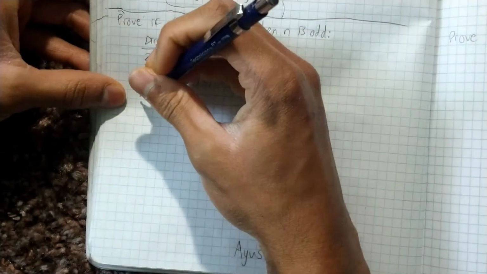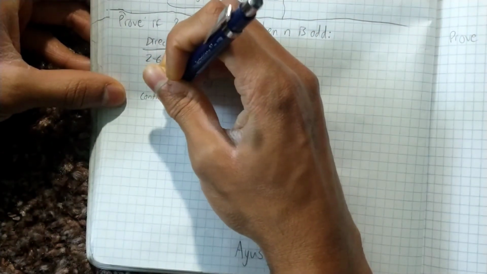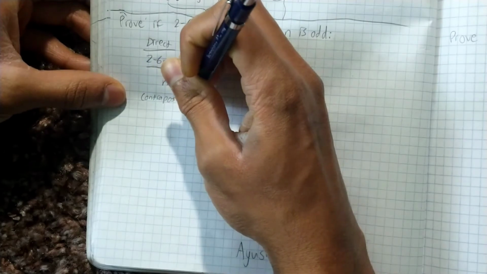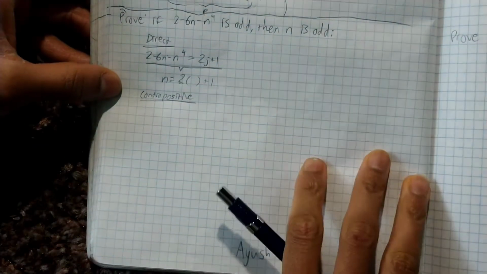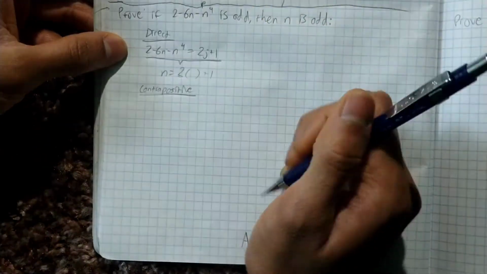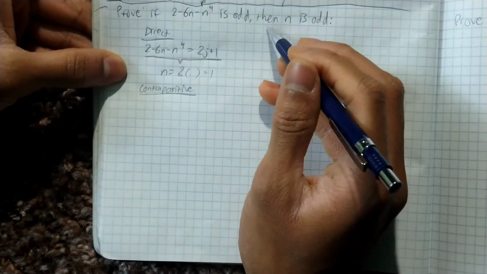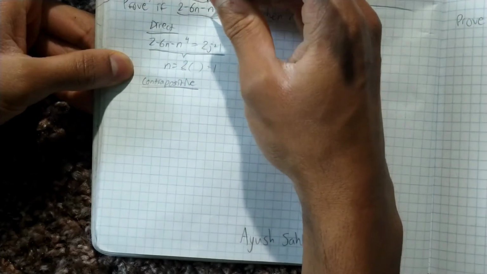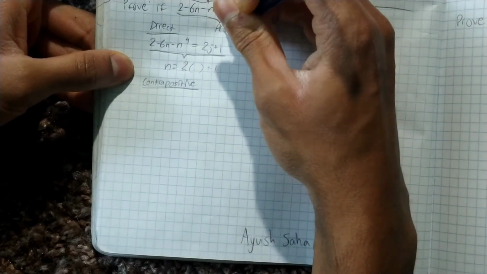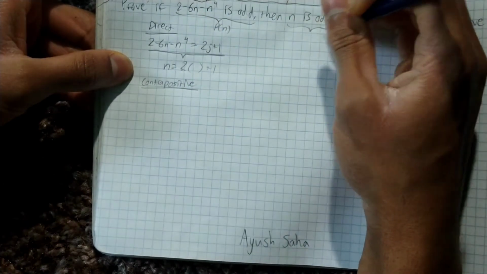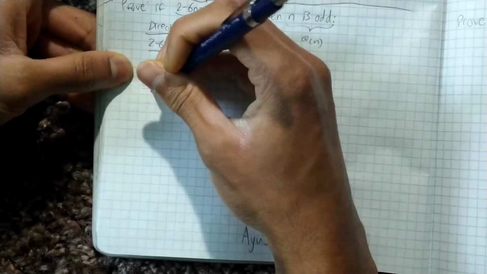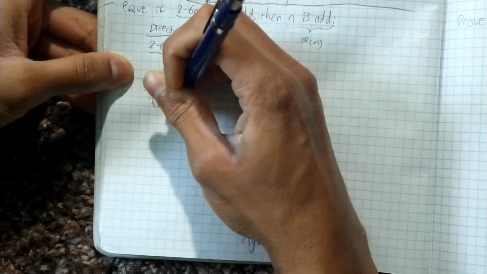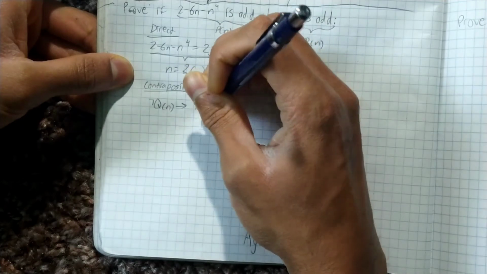So let's actually try the contrapositive approach. If this is odd, that's p of n, and then n is odd, that's q of n. Contrapositive means if not q of n, then not p of n.